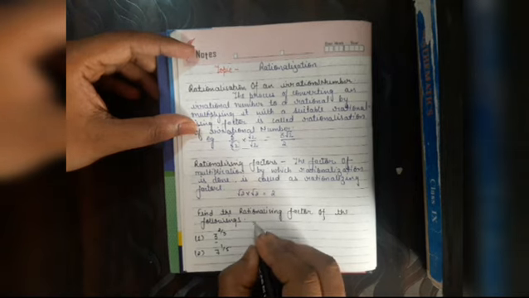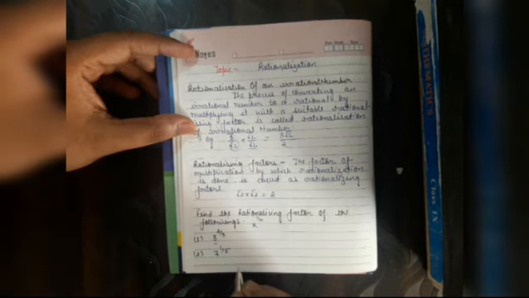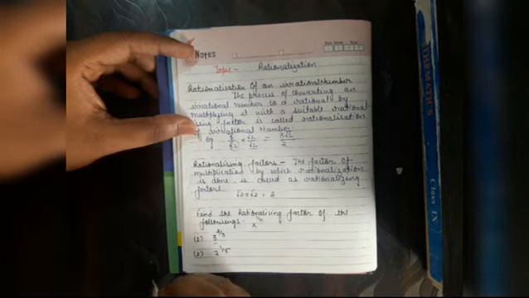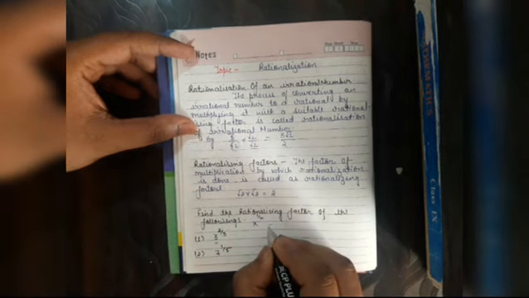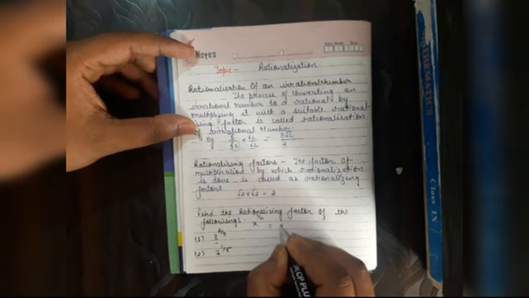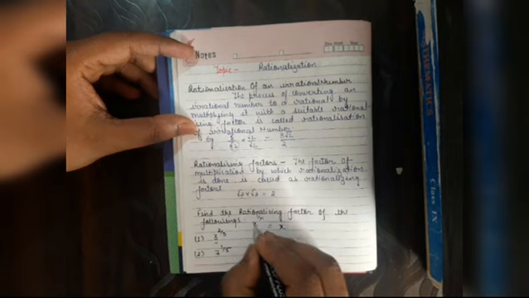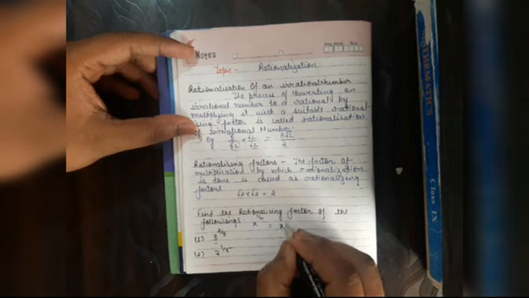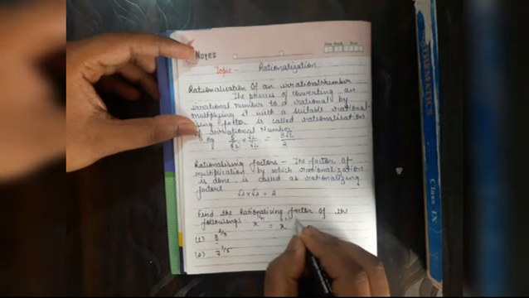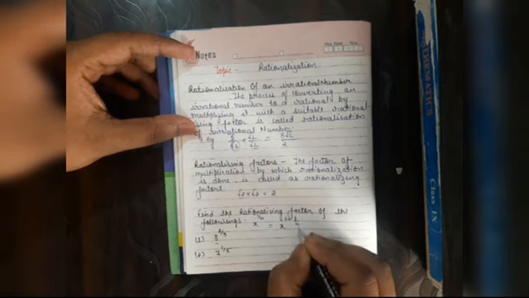Suppose x raised to the power 1 upon n is the irrational number. We always keep in mind, for a single term x raised to the power 1 upon n, its rationalizing factor is x raised to the power 1 minus 1 upon n.